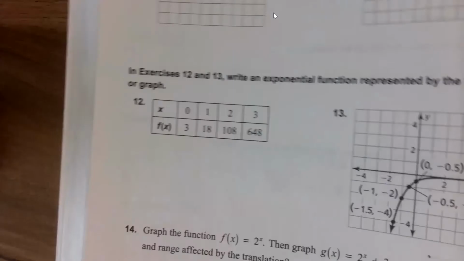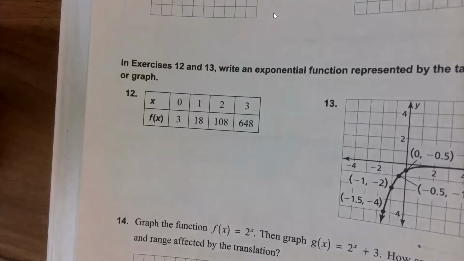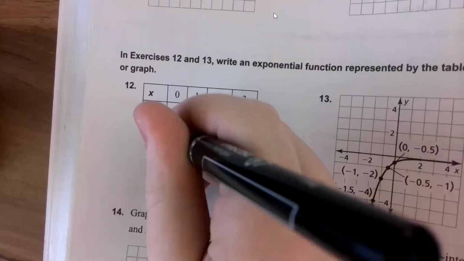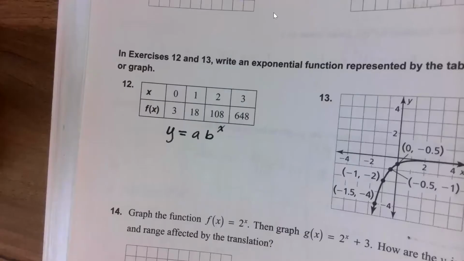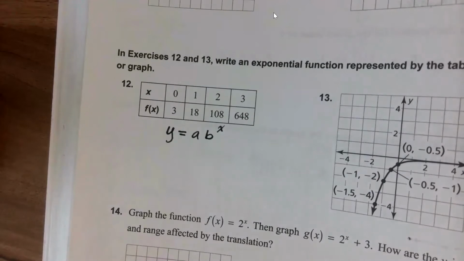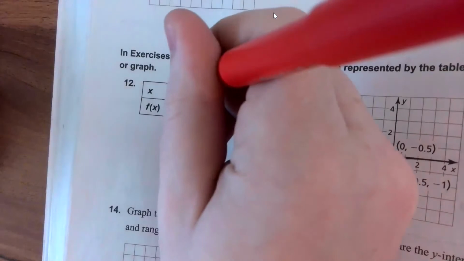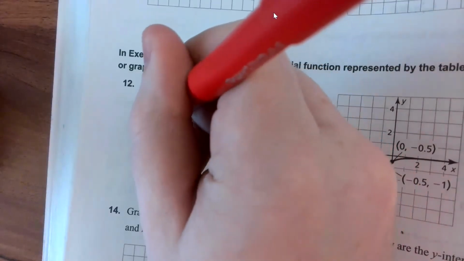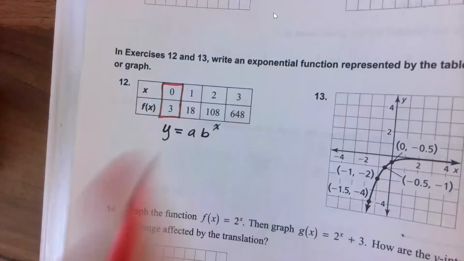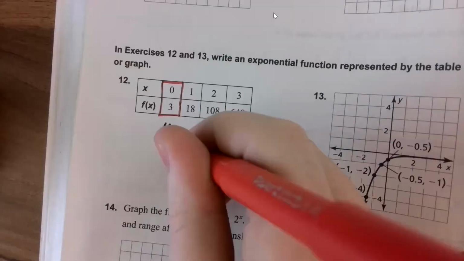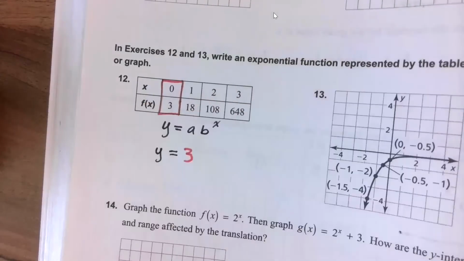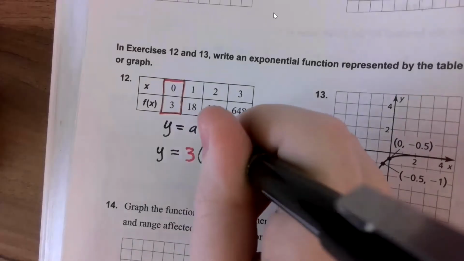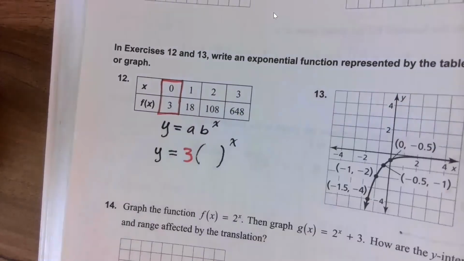So let's try number 12. Let's look at this table. We know we're going to want to put our answer in the form y equals A B to the x. What is our y-intercept here? Well, our y-intercept is whatever our y value is when x is 0. In this case, when x is 0, f of x is 3. So we know our value of A is 3. This equation is y equals 3 times something to the x. But what is that something?